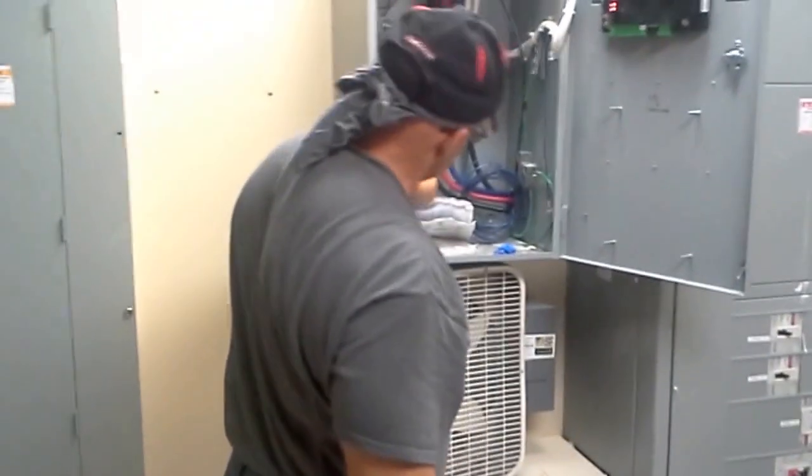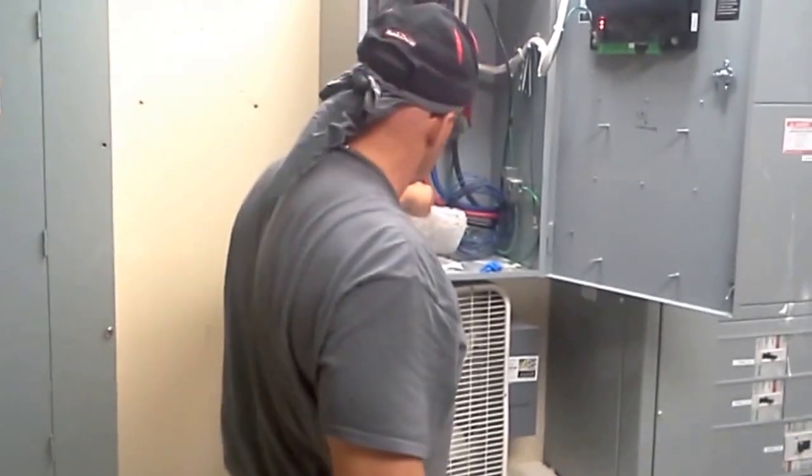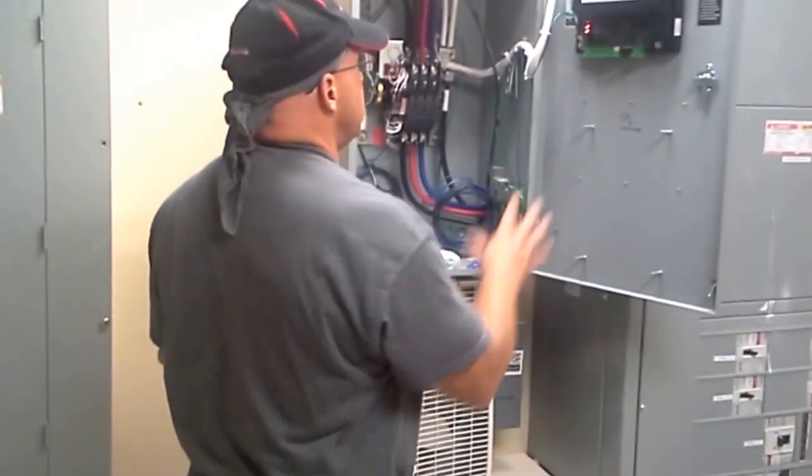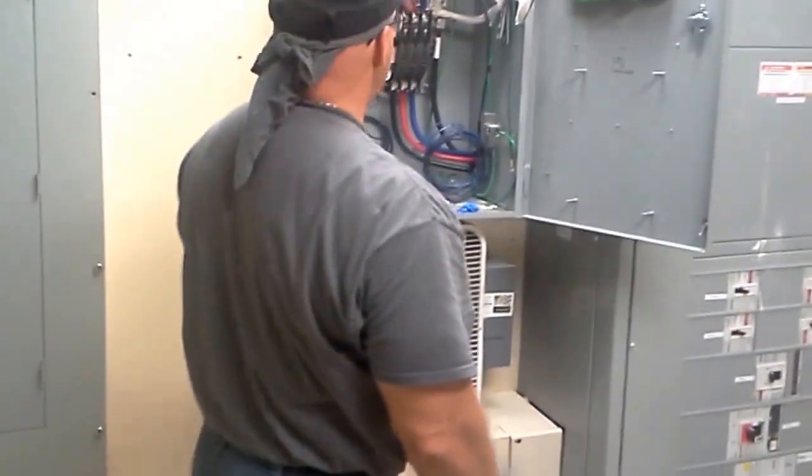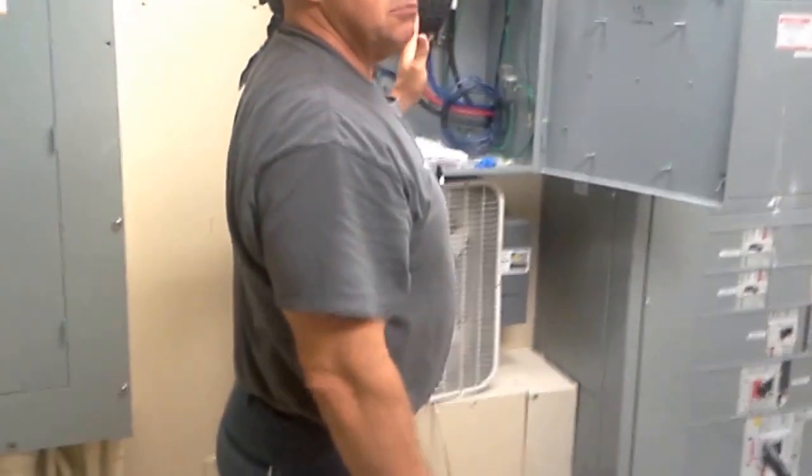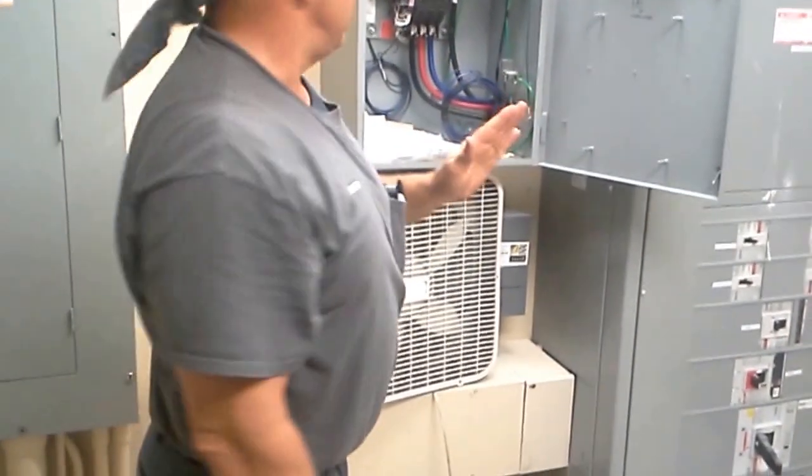Believe it or not, this is your book. Over to the electric panel so you can cut off the power like you did earlier. That's your book for your transfer switch. You never ever have to go in here. You don't want to go in there. Yeah, this will kill you.